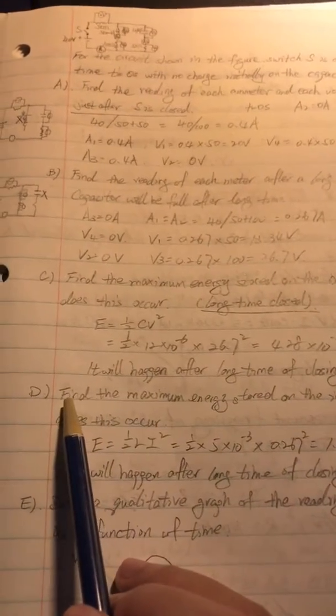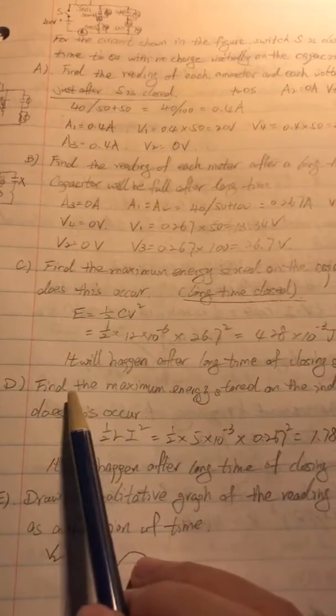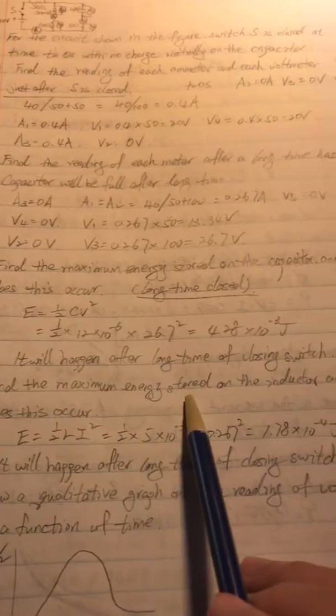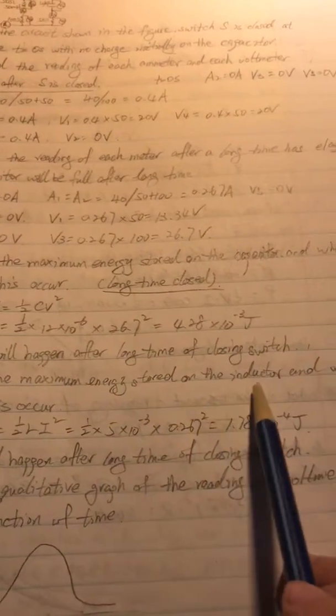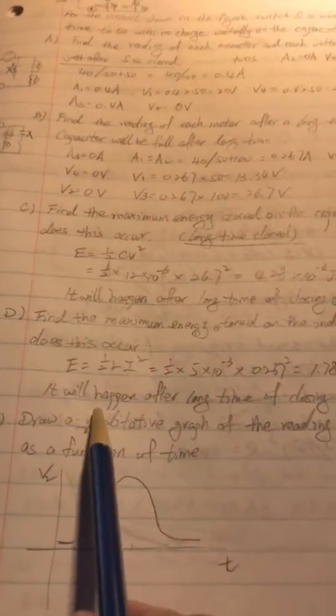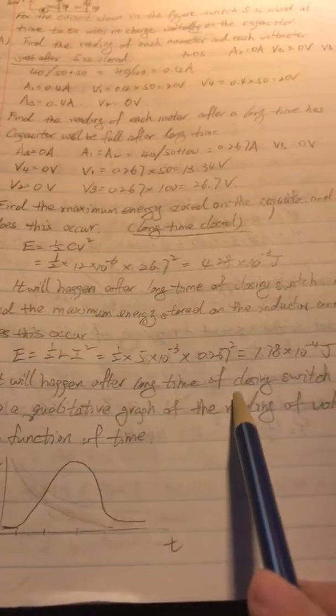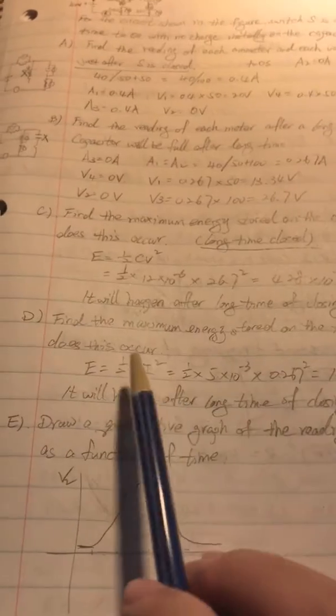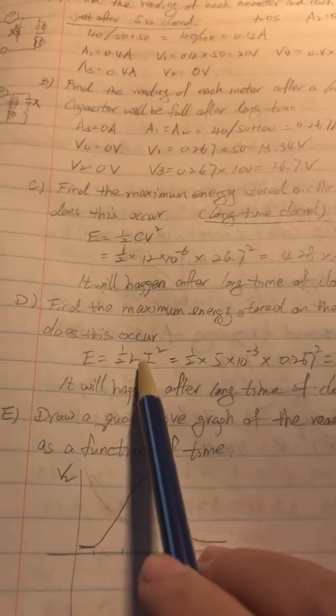And for question D, it says find the maximum energy stored on the inductor and when this occurs. It will be the same. It will happen after a long time of closing the switch, so the inductor will be full as well. And the equation is related to the inductor.